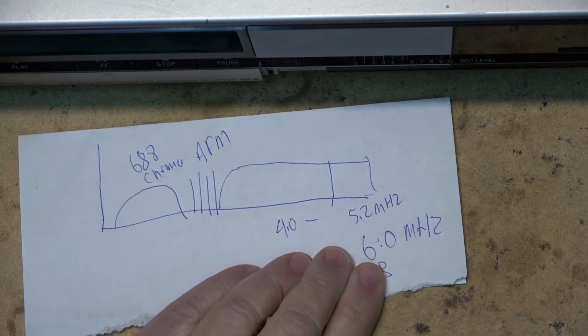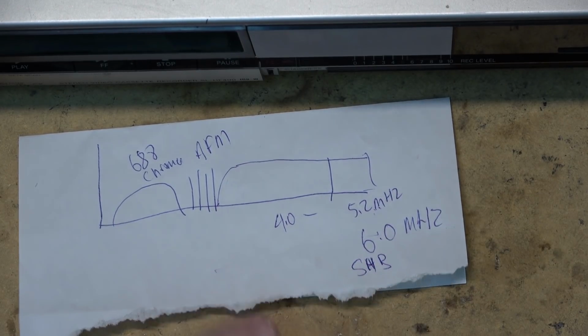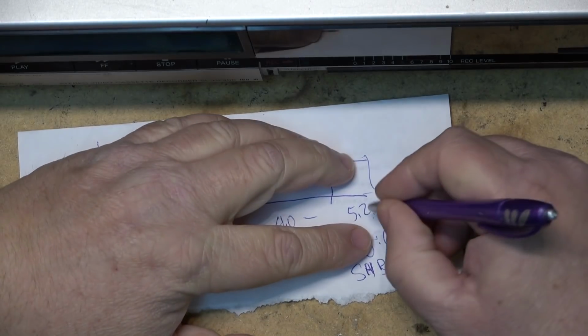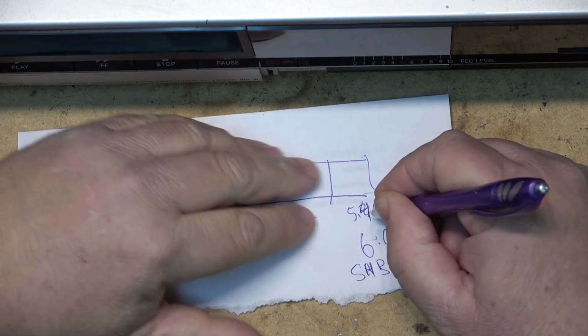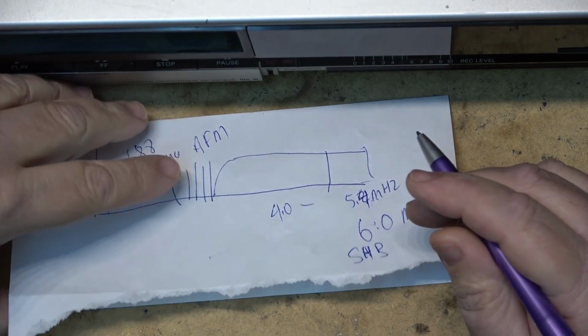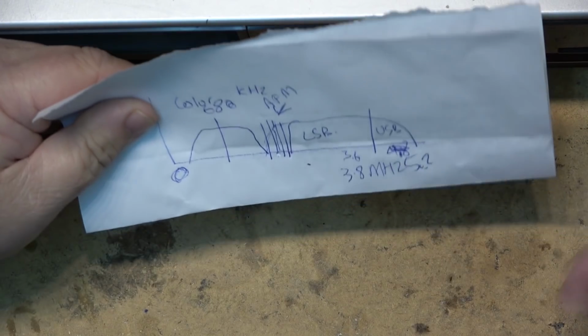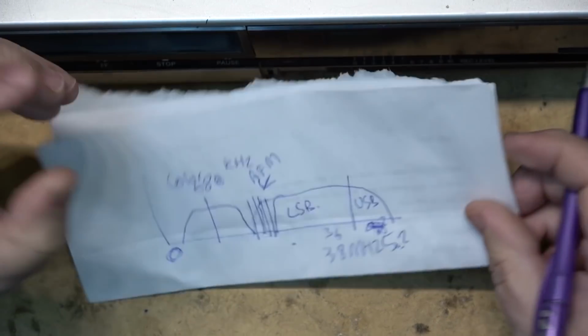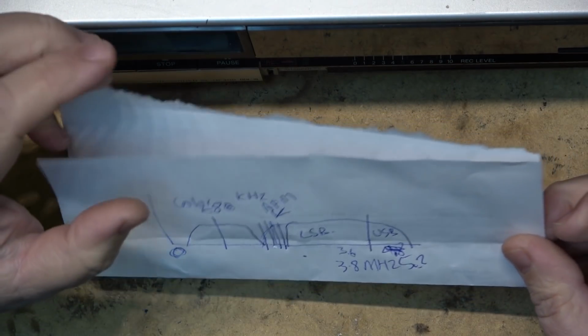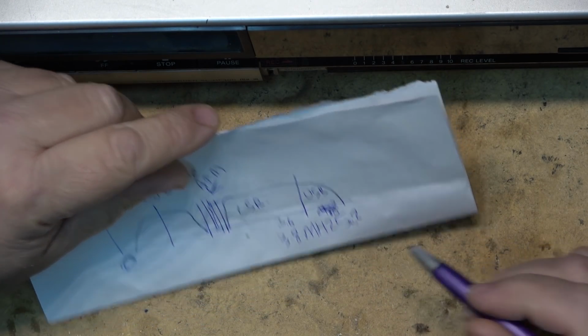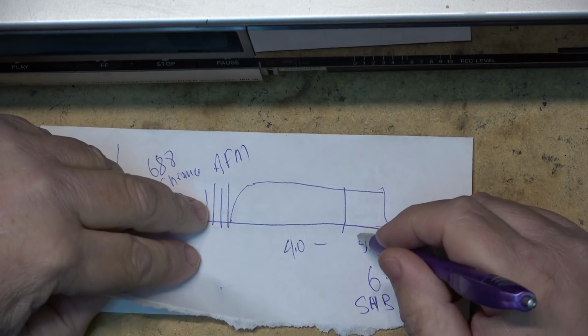Beta 1S is not. Beta 1S is the same. It's still the 5.2, or was it 5.4? Why am I thinking 5.2? It was 5.2. When they went to Beta Hi-Fi, they went up 400 kilohertz to free up some space. So they went from 4.8 to 5.2, and then they bumped it up to 5.4. I think that was what they did.